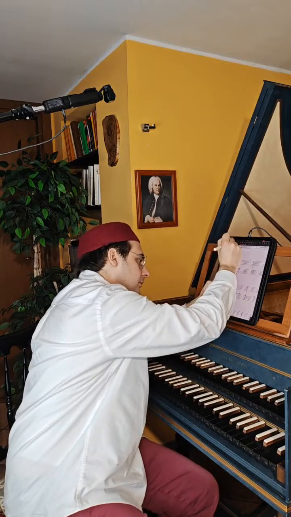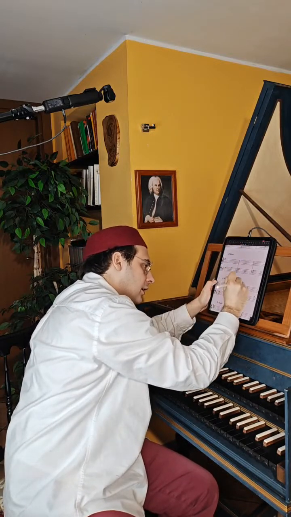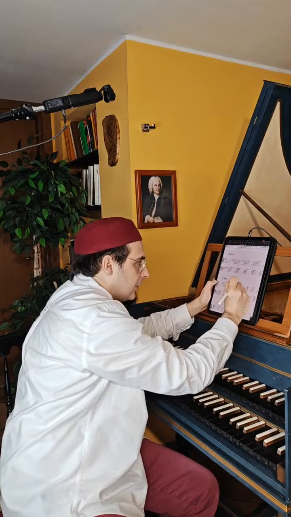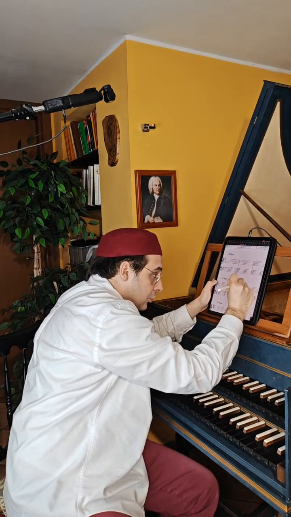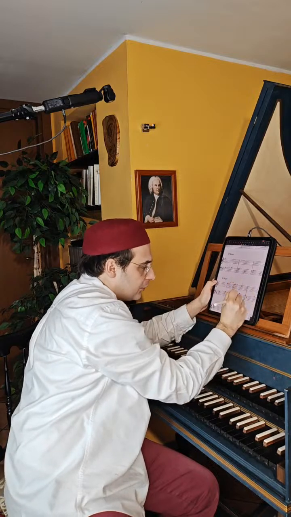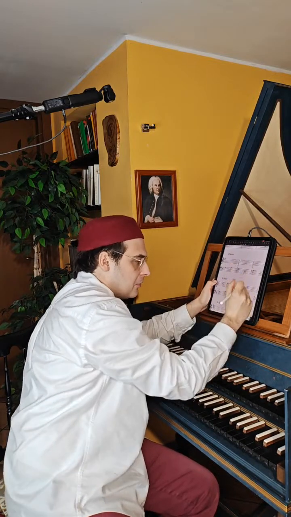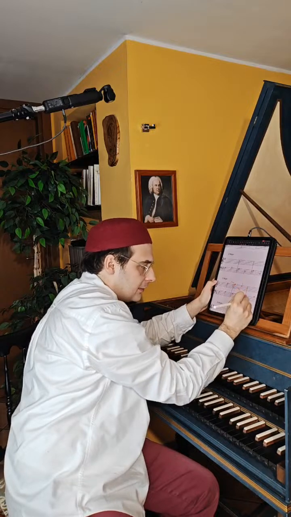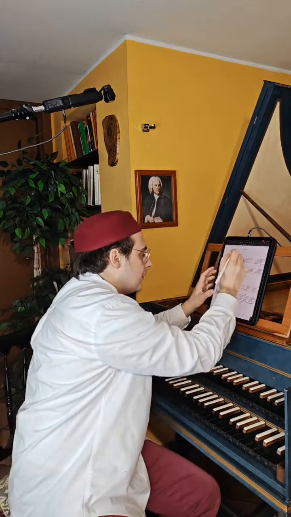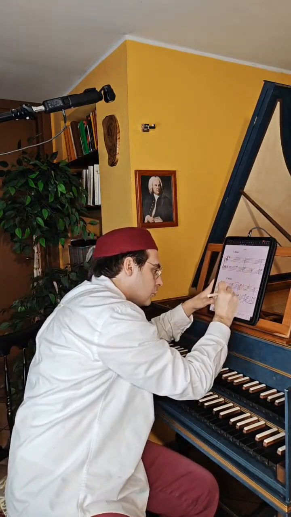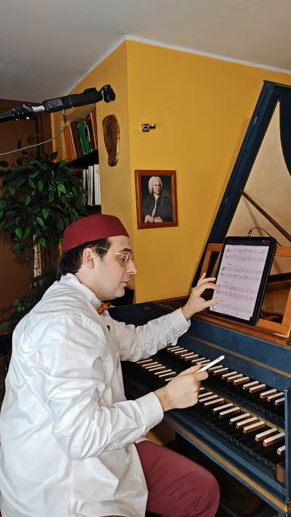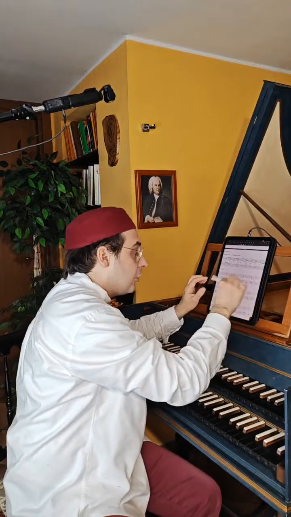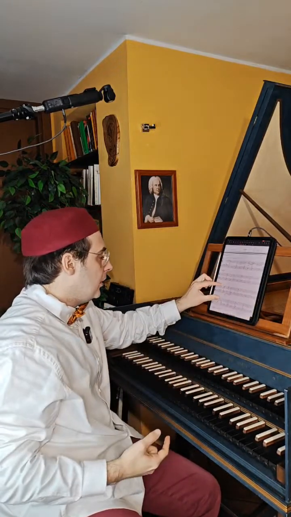Fa, fa, as you can see, fa, sol, fa, mi. It works because of counter motion. And then for the other part, there is no problem. Even at the beginning, do, re, mi, fa, sol, mi, re, mi, fa, sol, la, fa, sol, fa, mi.